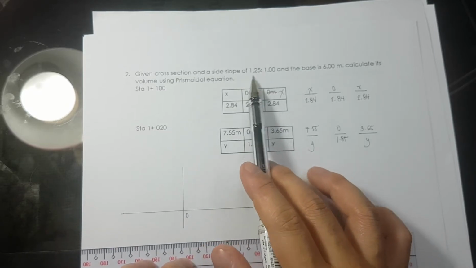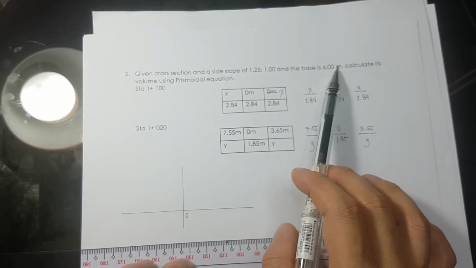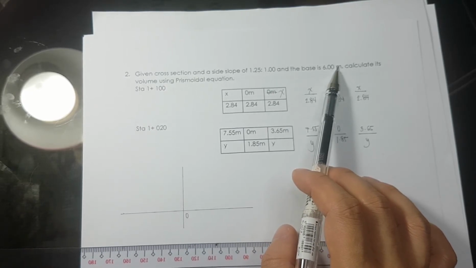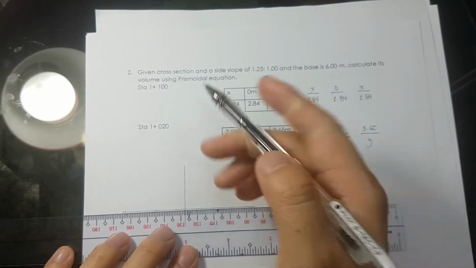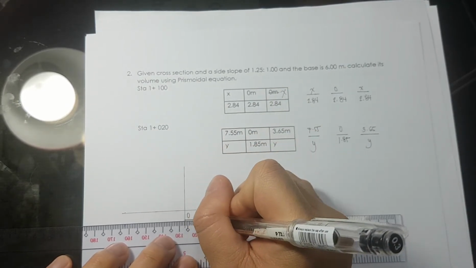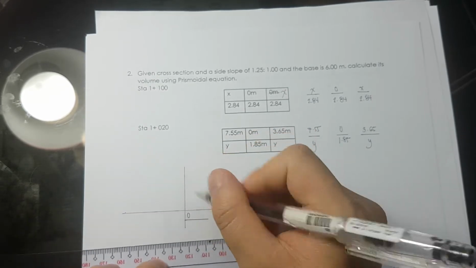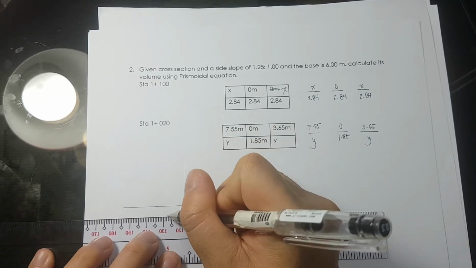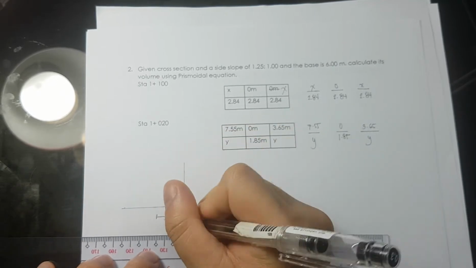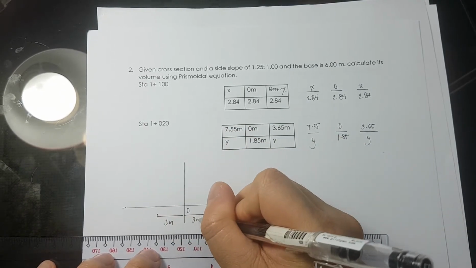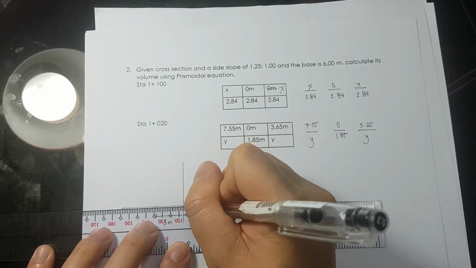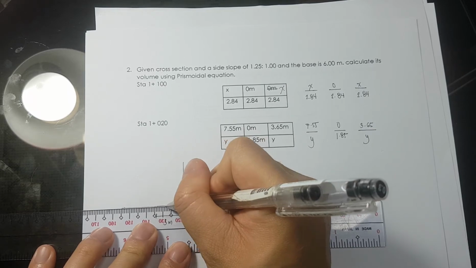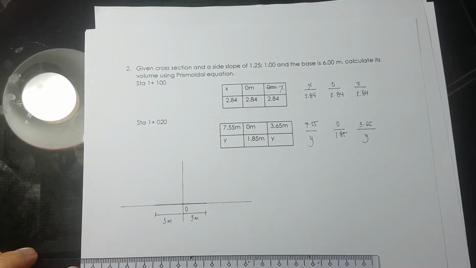But take note, according to our problem, the base is 6 meters. So it is a two-way lane. Since the base is 6, we have 3 meters to the left. Let's draw it. We have 3 meters to the left and also 3 meters to the right. So this is our base, the base of the road or what we are going to excavate.